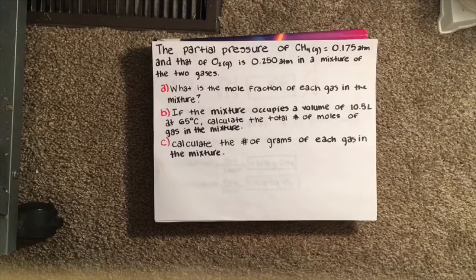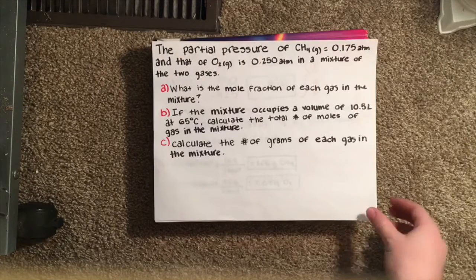Part B asks us, if the mixture occupies a volume of 10.5 liters at 65 degrees Celsius, to calculate the total number of moles of gas in the mixture. And Part C asks us to calculate the number of grams of each gas in the mixture.